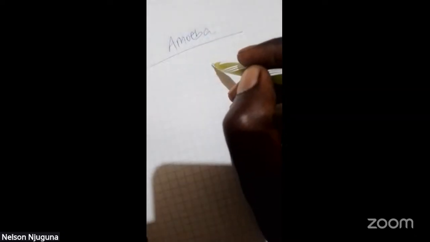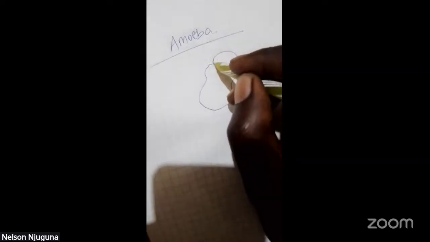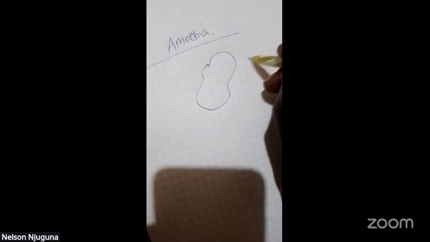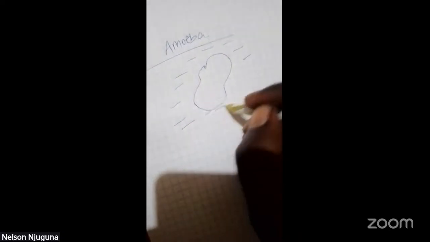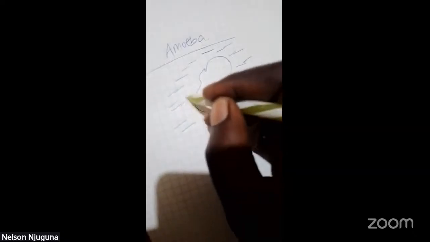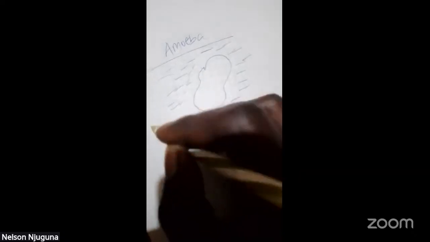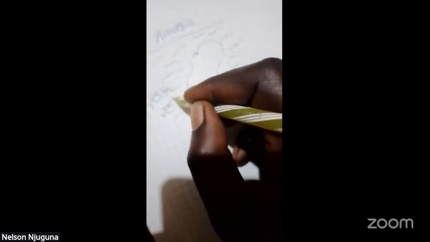Good. Amoeba. So, amoeba is an aquatic organism. Meaning it lives in water. Aquatic organism means it lives in water. So, this is fresh water.